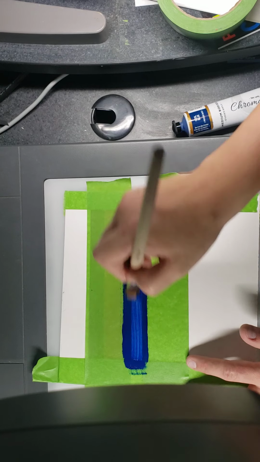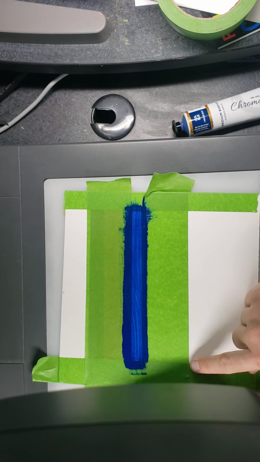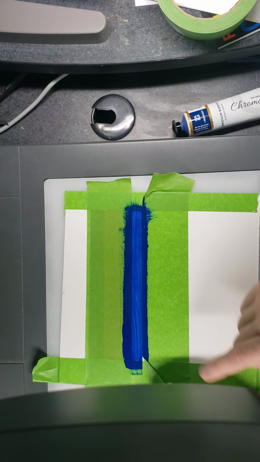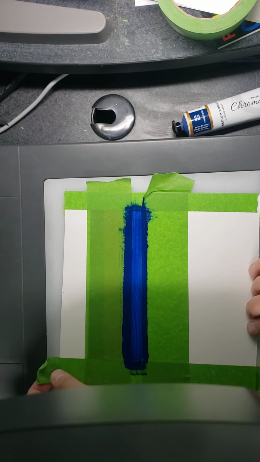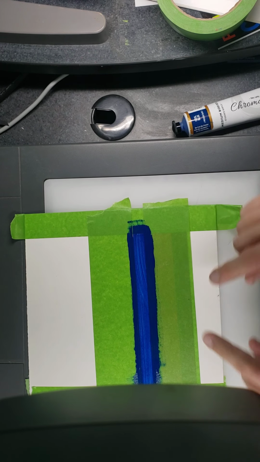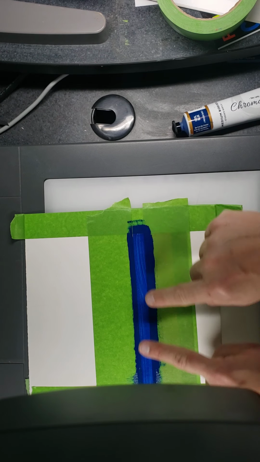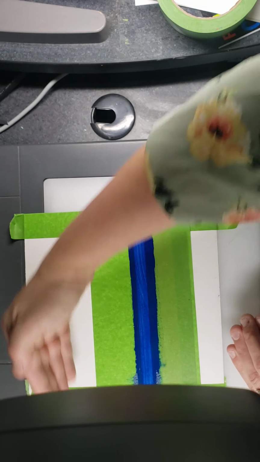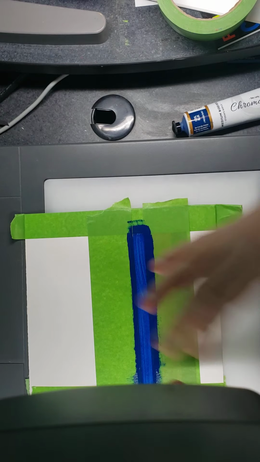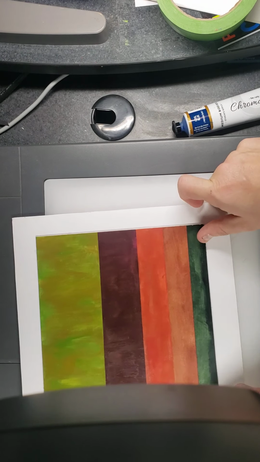Okay, now when this dries, and only when it dries, can I peel this up. So once it's dry, I'm going to peel that up, and I'm going to have this perfectly straight line there. Then when I want to paint my next colors, I'm going to do the exact same thing I did here, except that I'm going to take frog tape and cover my blue line this time, and cover the other side of my blue line to create another straight line of color.